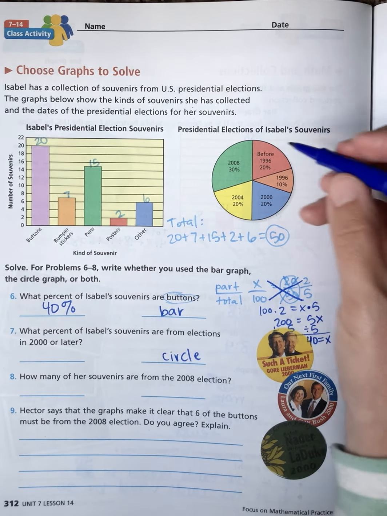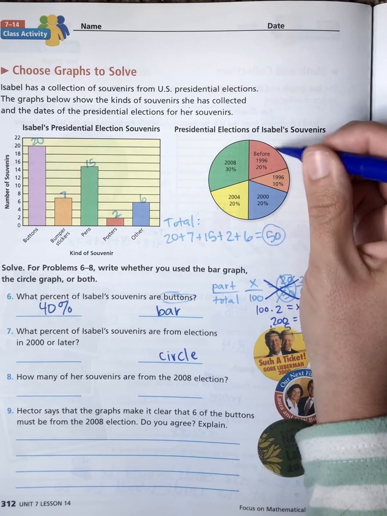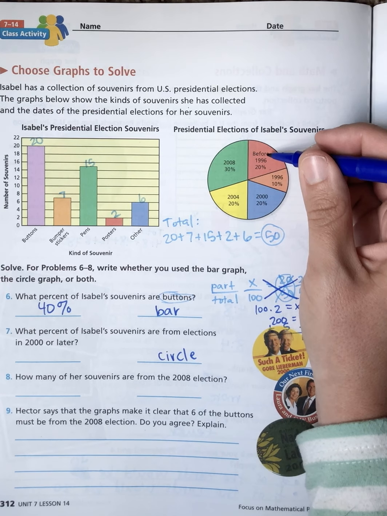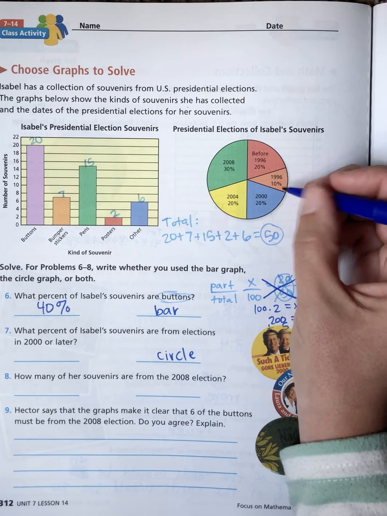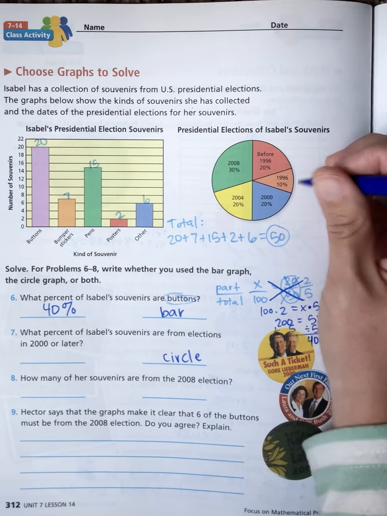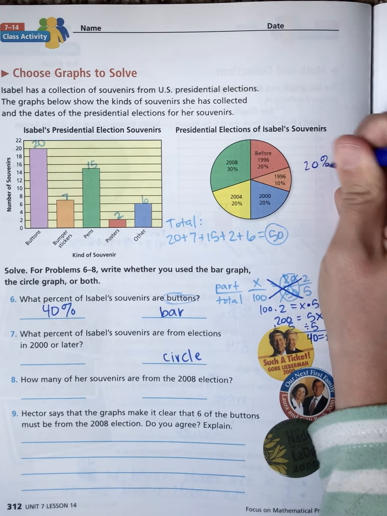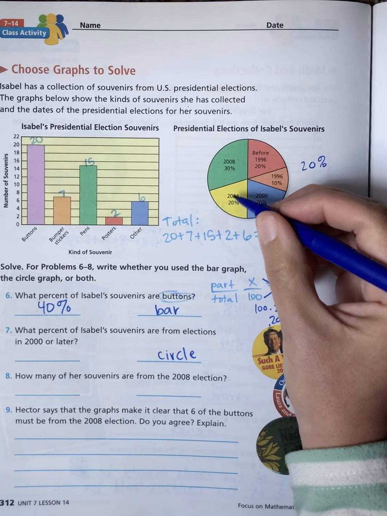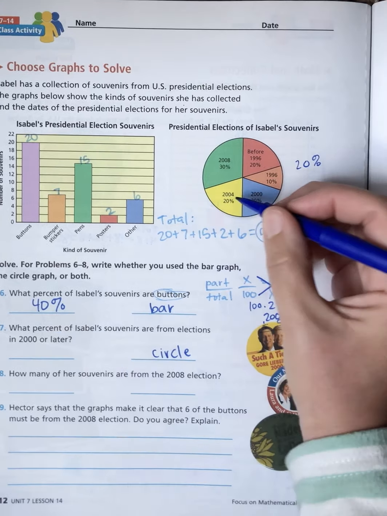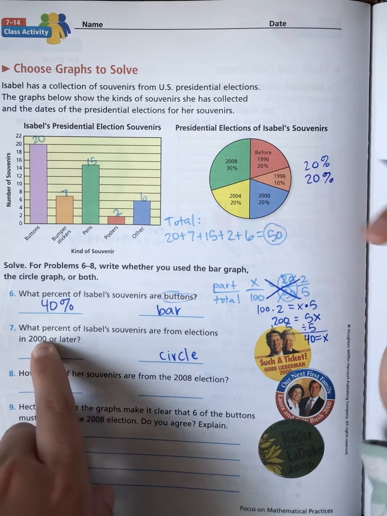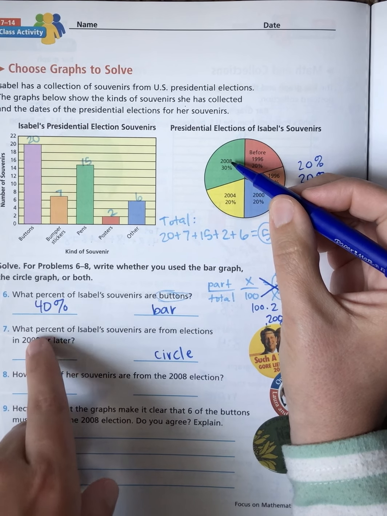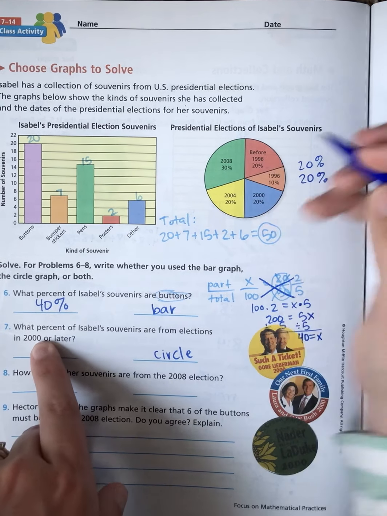So, 2000 or later. Before 1996? That's not 2000 or later. 1996? That's not 2000 or later. 2000? Ooh, this is true. So we have 20% right here. 2004? Yeah, that's the year 2000 or later. So that's another 20%. And 2008, yes, that's also the year 2000 or later.